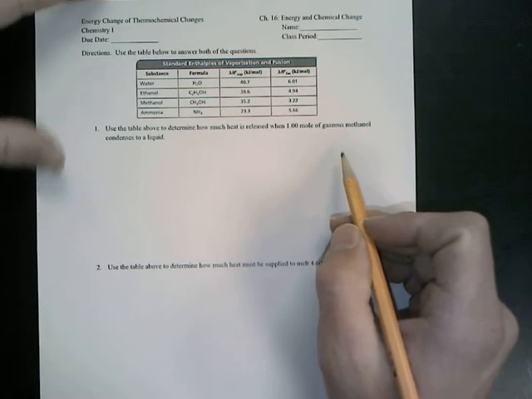In problem number 1, it says use the table above to determine how much heat is released when 1 mole of gaseous methanol condenses to a liquid. So we have to take some things into consideration. One, what are we working with? And the answer to that is gaseous and liquid methanol.